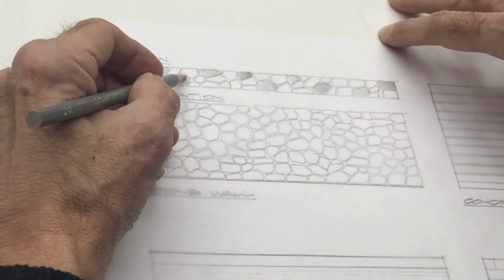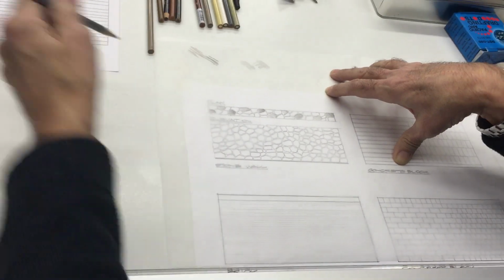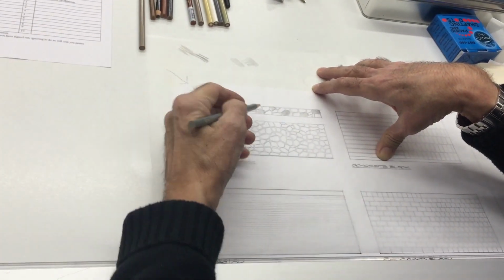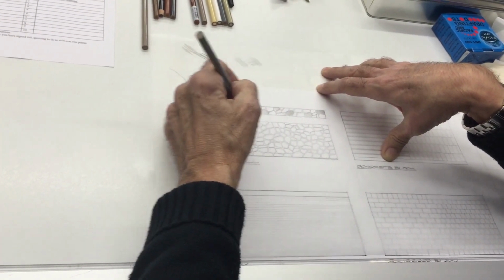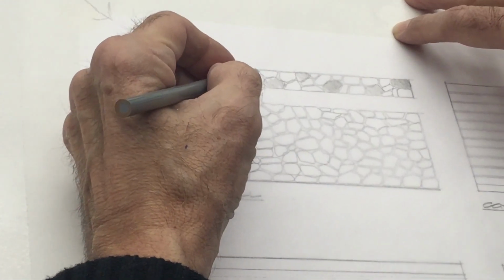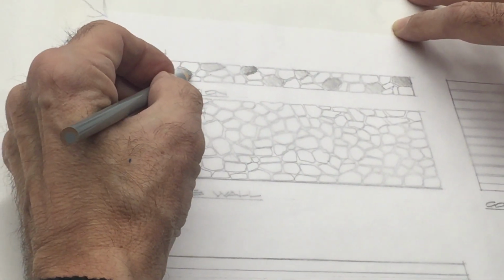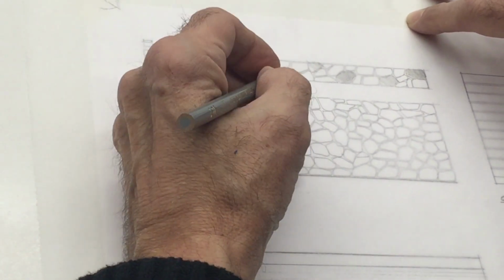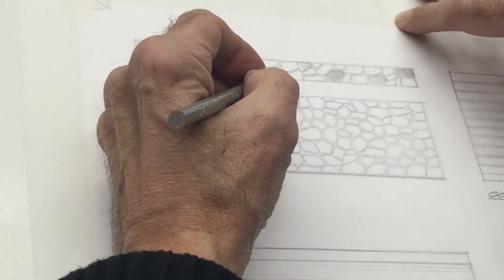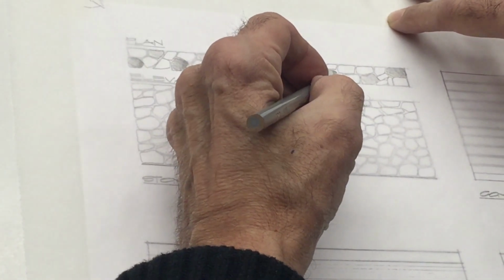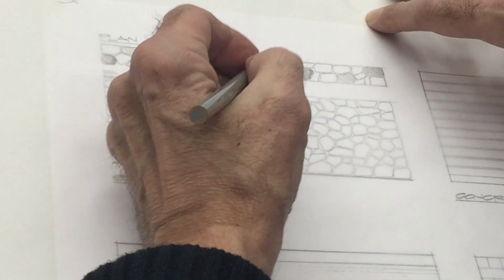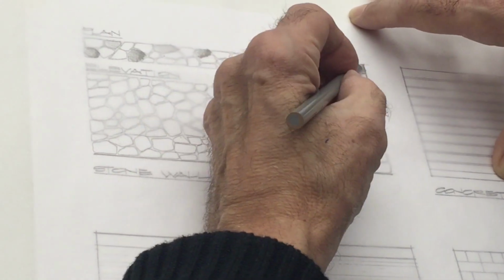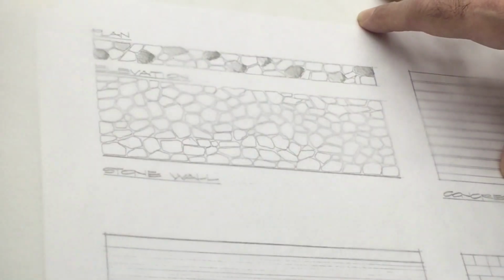Also, stone, in a lot of cases, has undulated surfaces. Let's say my sun angle is from this angle here, so I'm going to have shadows on the back side. So I'll go back and hit this side of the stone so that it looks like it's in shadow. Okay, now I'm going to try a little darker.